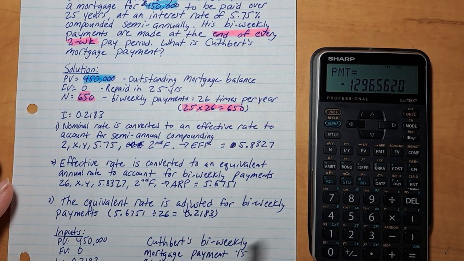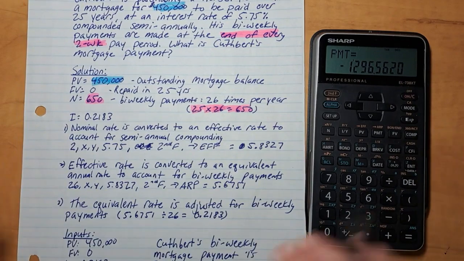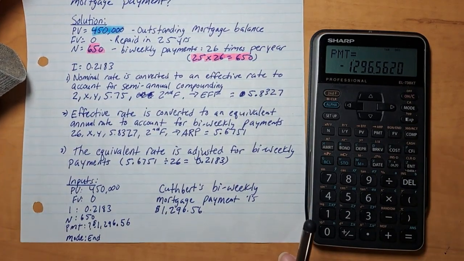So that's how you figure out the equivalent rates with your TVM calculations when the compounding and the payment frequencies are more than annual. So there you go. Hope that helps.